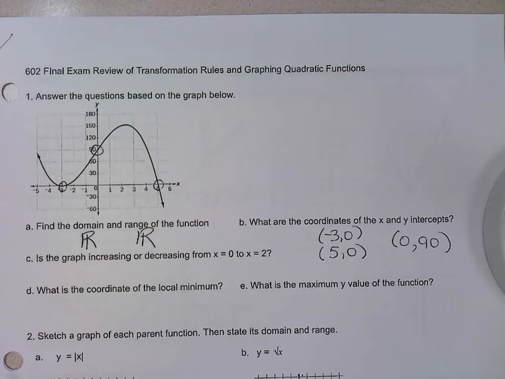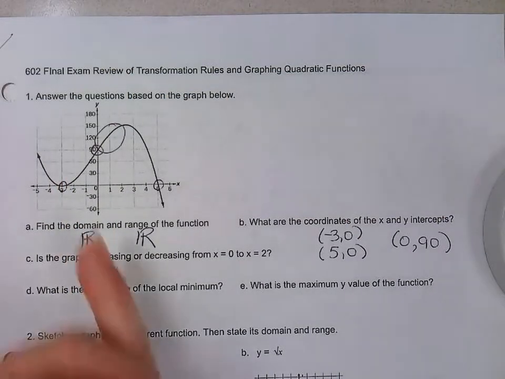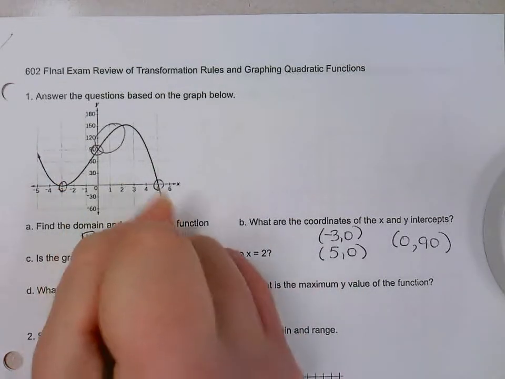Is the graph increasing or decreasing from 0 to 2? That's this section of the graph, so it appears to be increasing. As I go from left to right, the graph is going up.